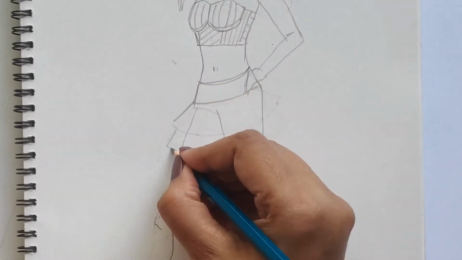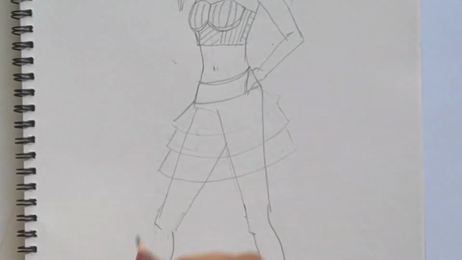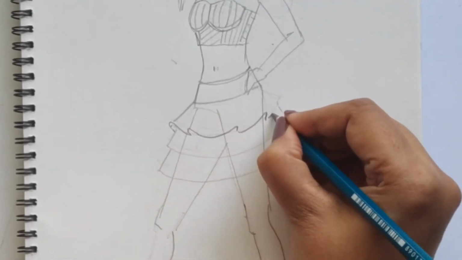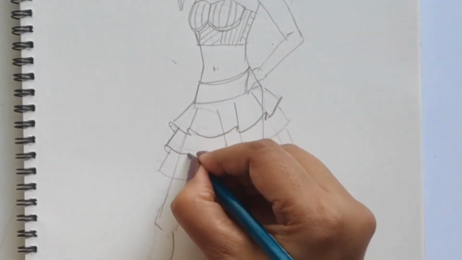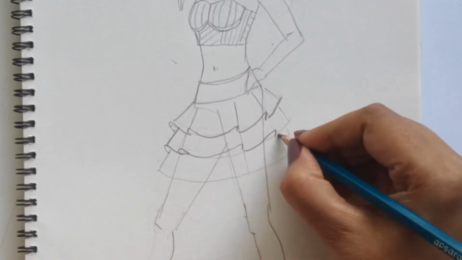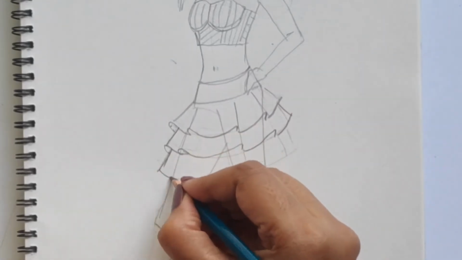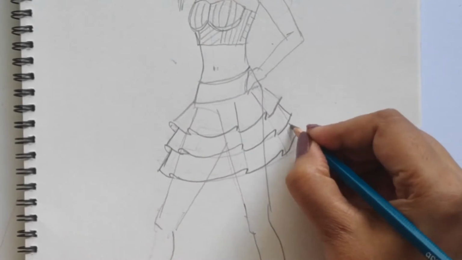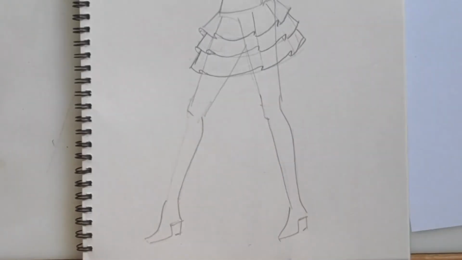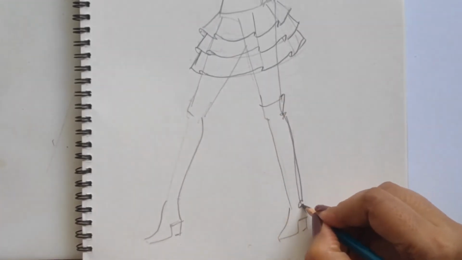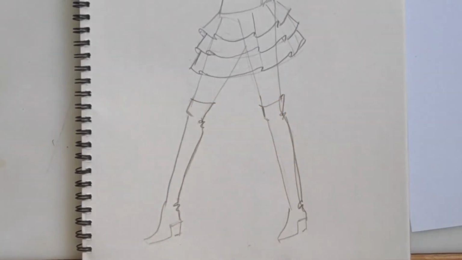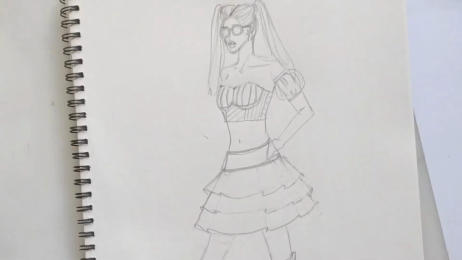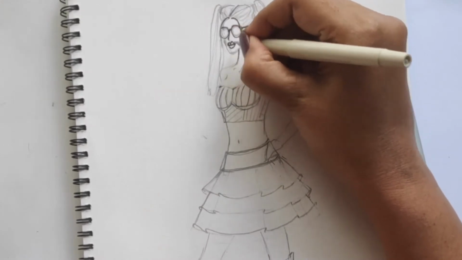Okay. So now with the skirt, I'm giving a layered frilly skirt. Now the reason I'm giving frills or lots of layers is so that you understand how a stripe flows according to the crease line. Yeah, because I've seen many times students make mistakes while doing stripes. Now since it's a very young dress, I am giving her lovely high boots. Okay, so the garment is almost done.